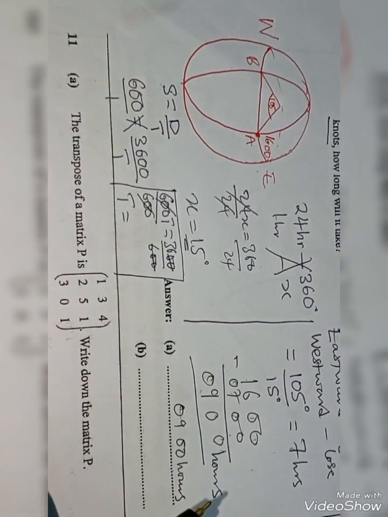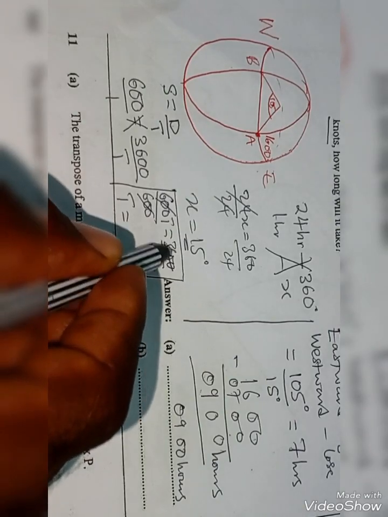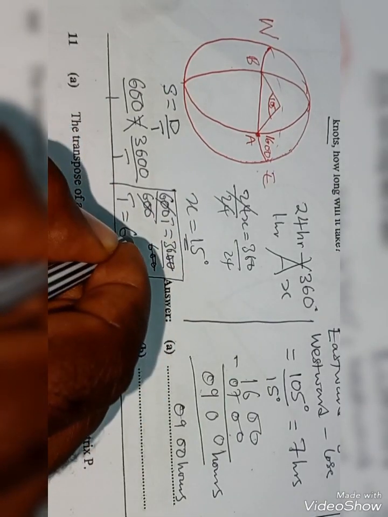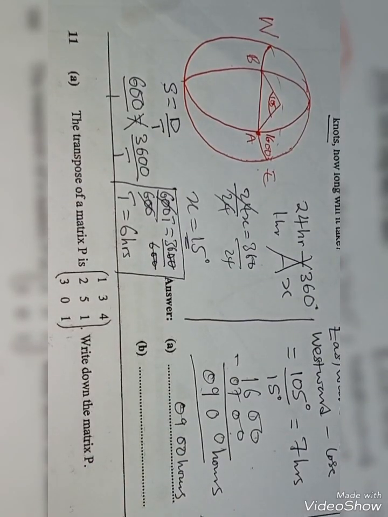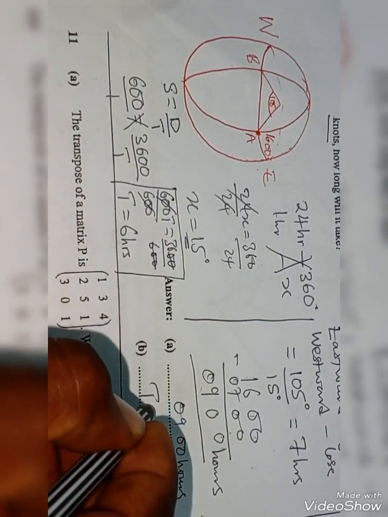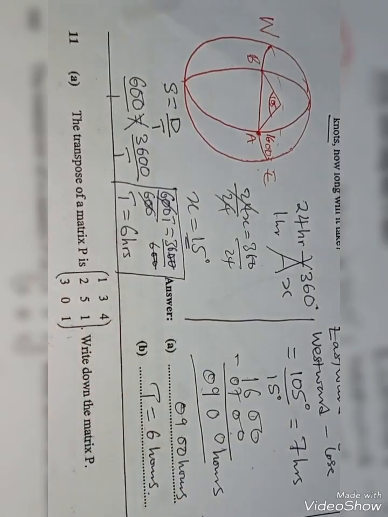Remember, this is paper 1, you don't need to use a calculator. 6 into 36 is 6. So my time is 6 hours.